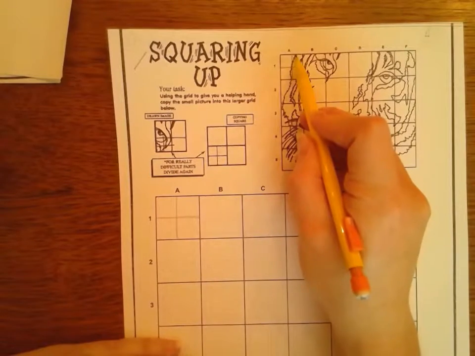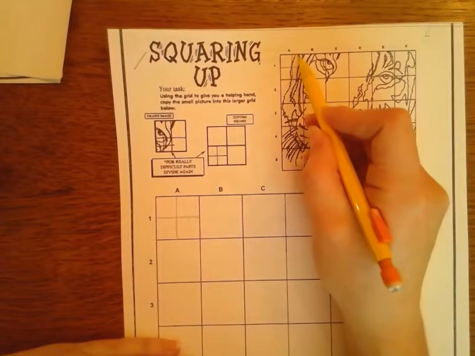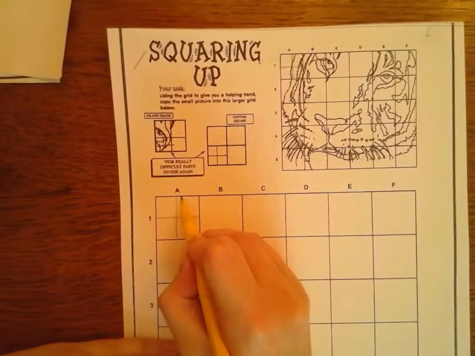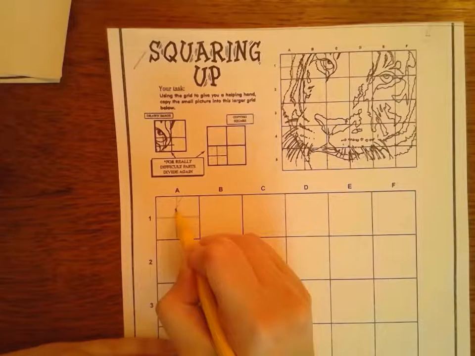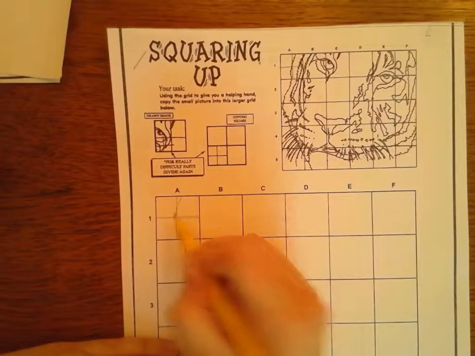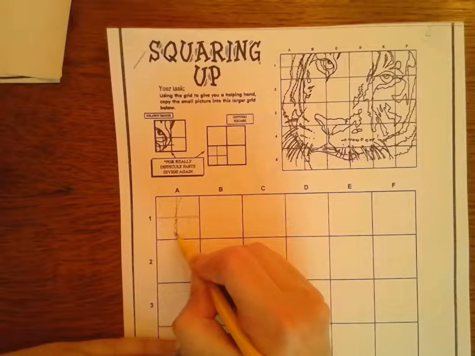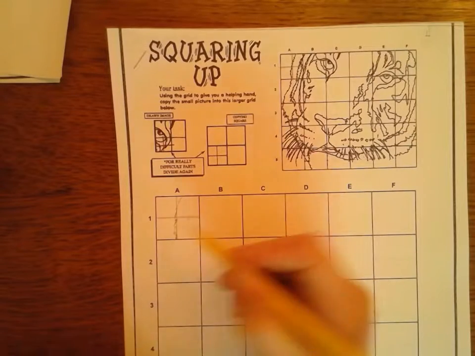So the beginning of his fur on the outer edge doesn't start in the middle. It's a little bit further over, closer to the middle. And it doesn't have to be perfect. Please don't worry about that. As long as it is very close, I'm going to count it. Because I'm not going to be able to do it perfect either. We're human beings, not copy machines.